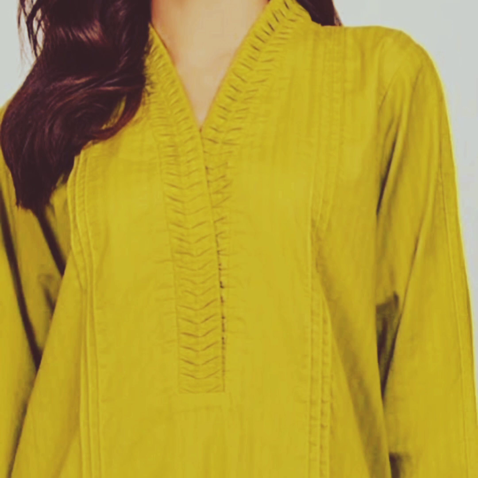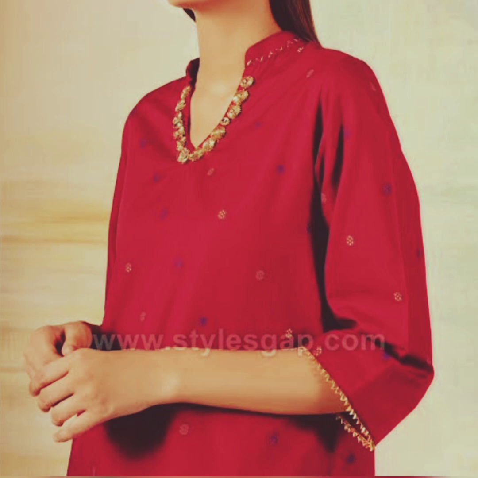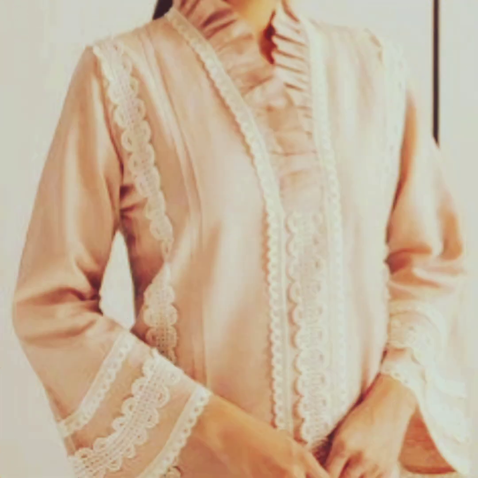Neck designs are a popular fashion element in clothing, especially in traditional Indian wear like sarees, salwar suits and lehengas, etc. These designs play a critical role in enhancing the overall appearance of the outfit. Here are some common neck designs found in traditional Indian clothing.